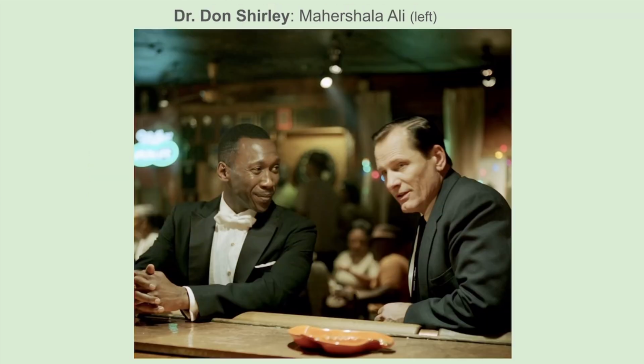Mahershala Ali portrays Dr. Don Shirley with such elegance and precision. His posture is always upright, taking up as much space as possible without looking arrogant. His tone, language, and silences are deliberate and confident. His physical presence in a room and social and emotional awareness reflect his upper-class background.